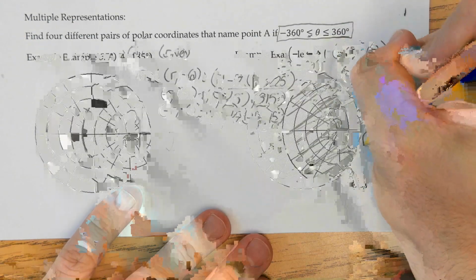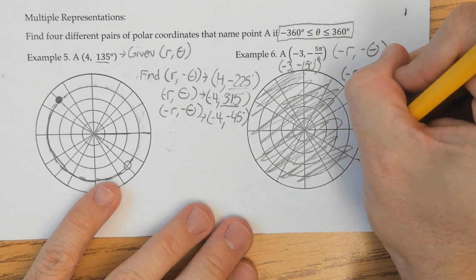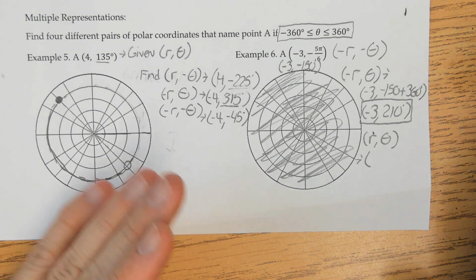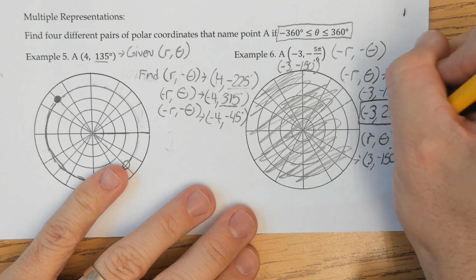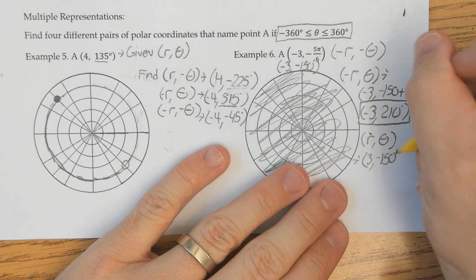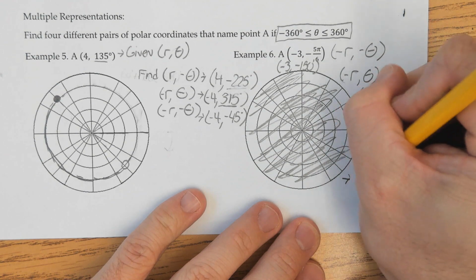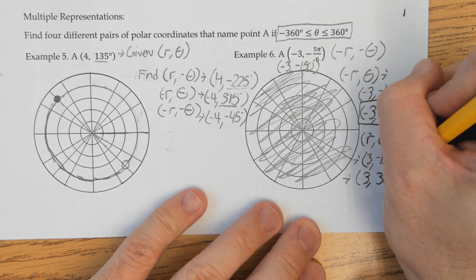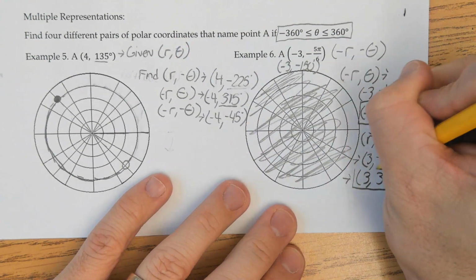Okay? I need to now find positive r, positive theta. So again, I go back to my original. Okay, r is real easy to find because all you're doing is flipping the signs. I go back to my original, that negative 150, and I say, okay, when I flip signs for r, I'm just adding or subtracting 180. I need a positive angle this time, so I'm going to add 180. And so when I add 180, that's now going to leave me with 330. There's your second representation.